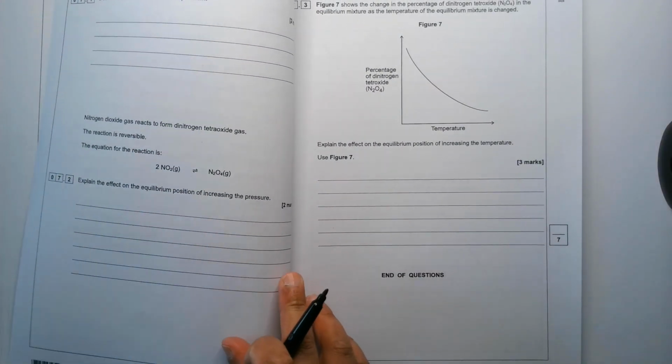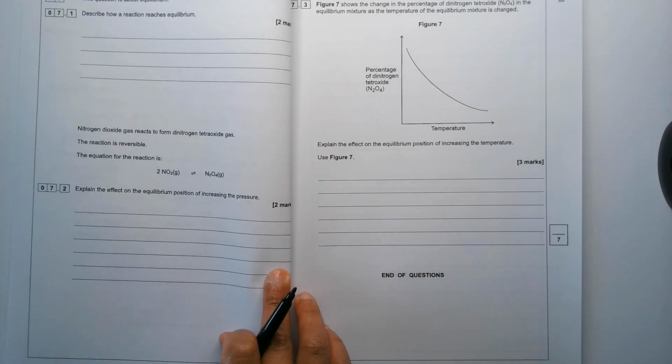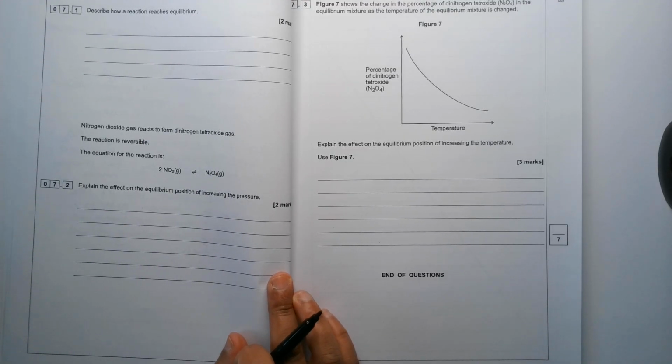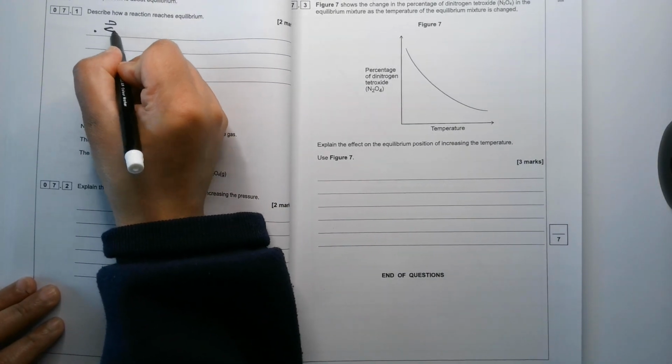This question is about equilibrium. Describe how a reaction reaches equilibrium. So this is when a reversible reaction occurs in a closed system where the forward and reverse reaction occur at the same rate. So remember your reversible sign? Yeah.